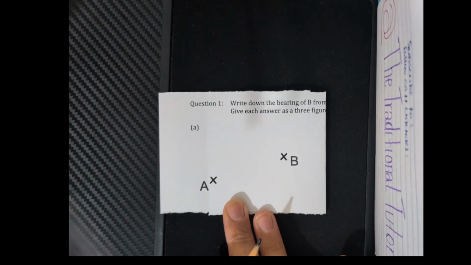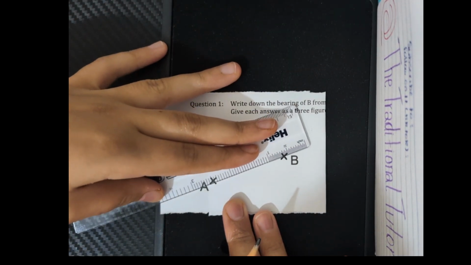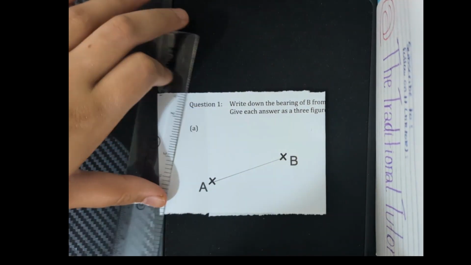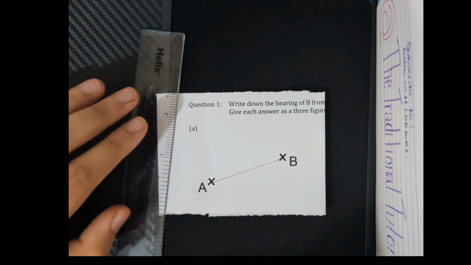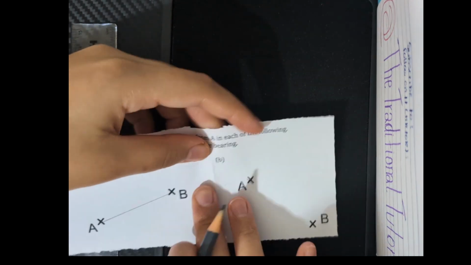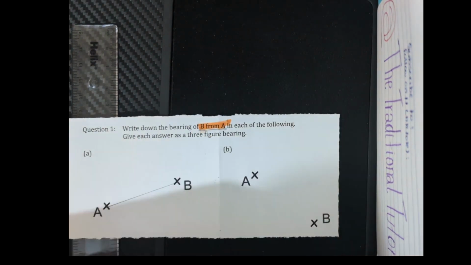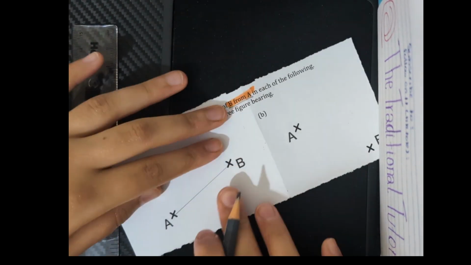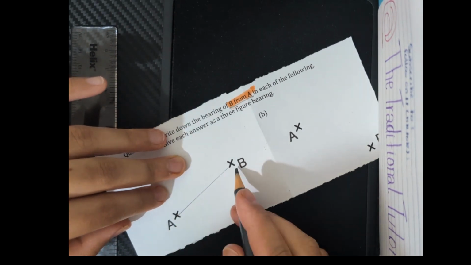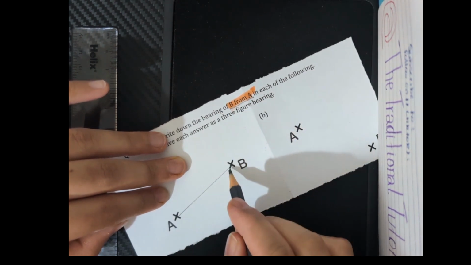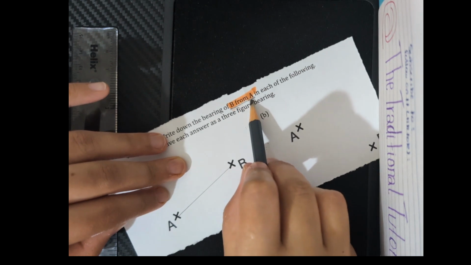So step 1, what we need to be doing is grabbing a ruler and connecting my points A to B, so that I know where I need to draw my north line and where I need to measure my angle. Another key part is they've said to write down the bearing of B from A. That's a really key point, so I'm going to highlight that, because that's where a lot of confusion starts. If it's saying B from A, that means I need to be measuring my angle from A. I'm not going to be doing it from B. Sometimes people think I need to draw the north line there, but it's always from where it's being measured.